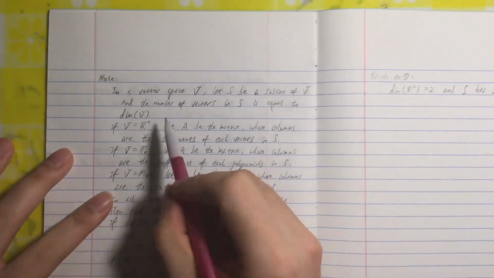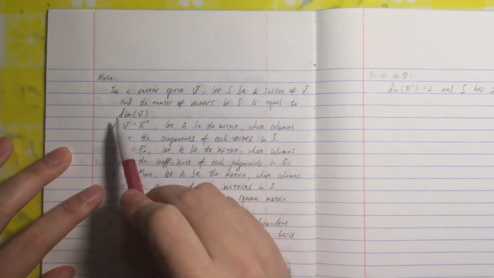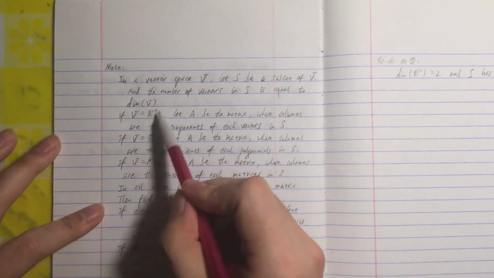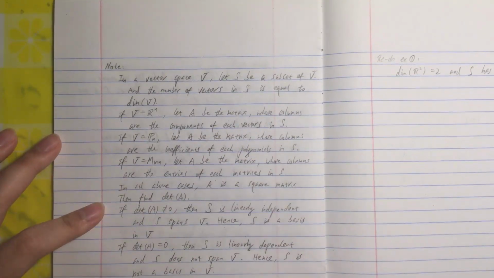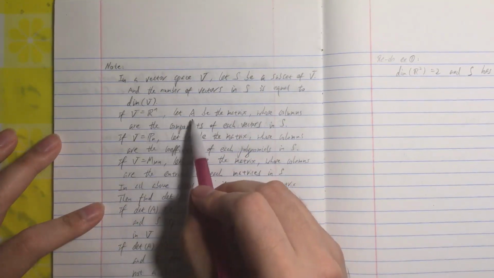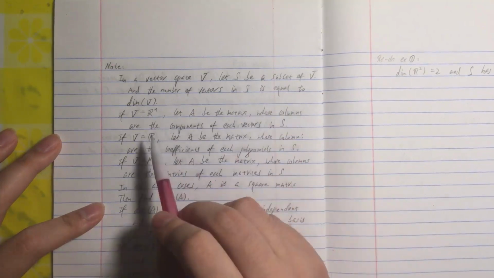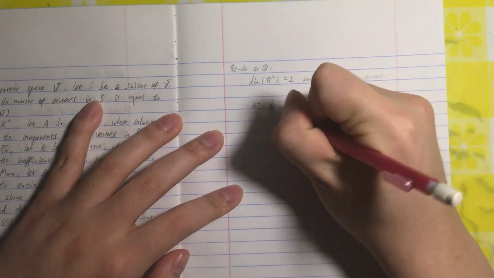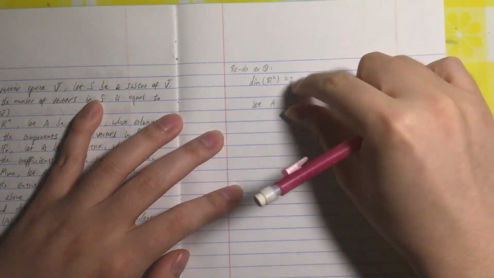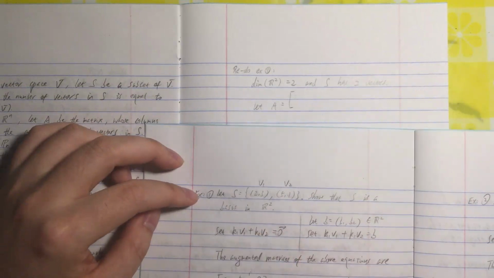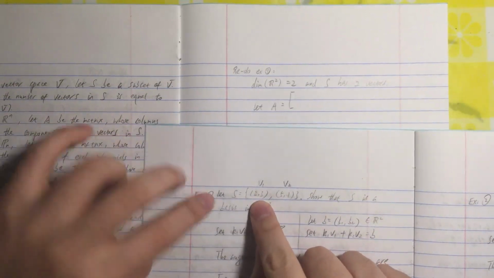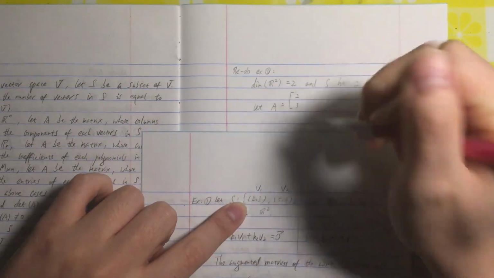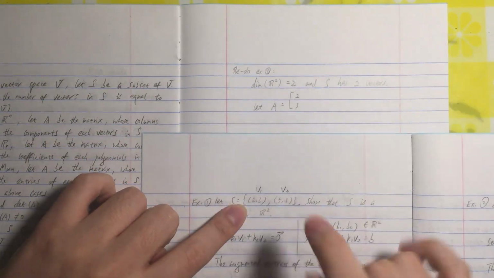That's the case where the number of vectors in S is equal to the dimension of V. R2 is a special case of Rn. In R2, let A be the matrix whose columns are the components of each vector in S. The components of the first vector are 2, 3. The components of the second vector are 5, 1.